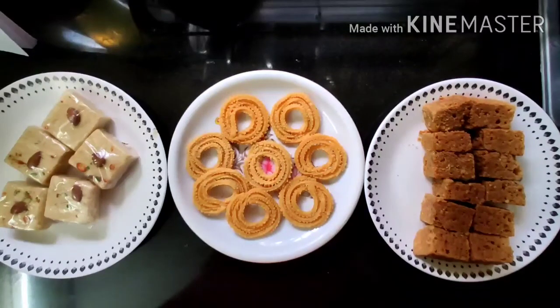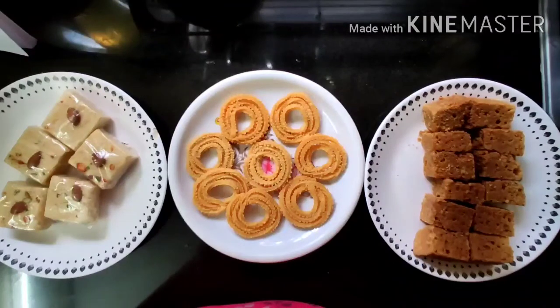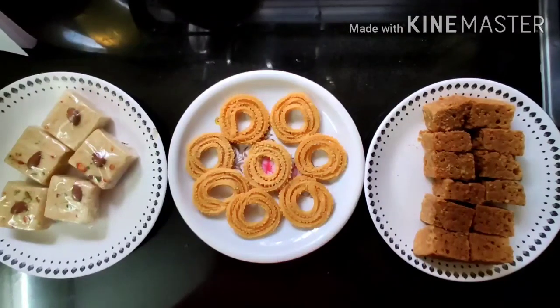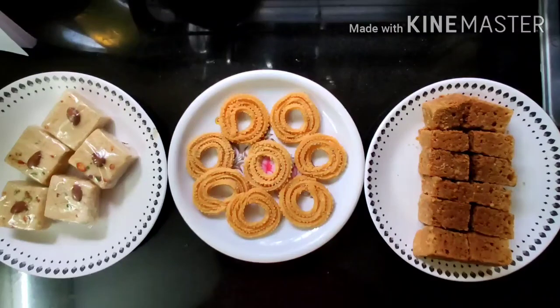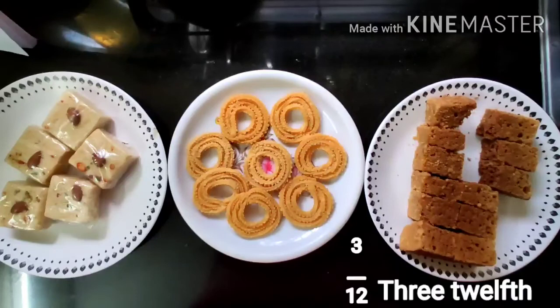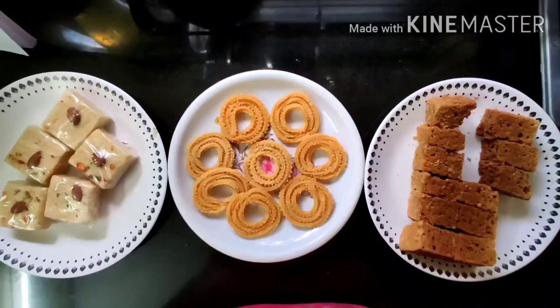So he wants to sell 3/12 of these Mysore Paks to his friend Viju. So how many Mysore Paks does Viju get? 3/12 means nothing but 3 out of 12 Mysore Paks. So Viju is going to get 3 Mysore Paks.